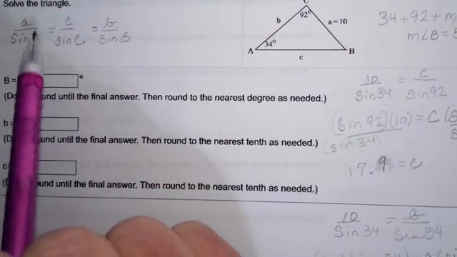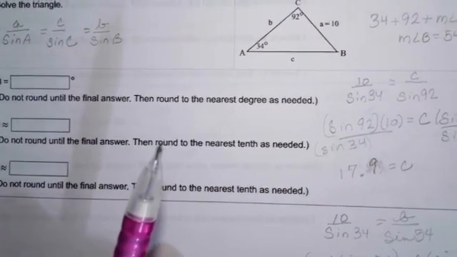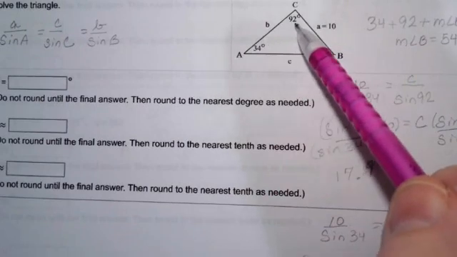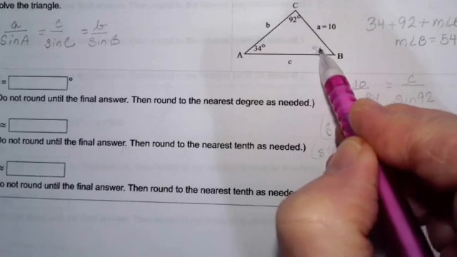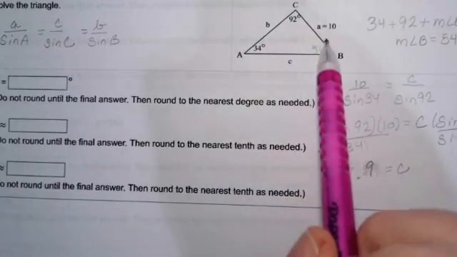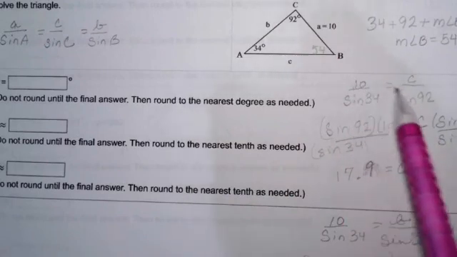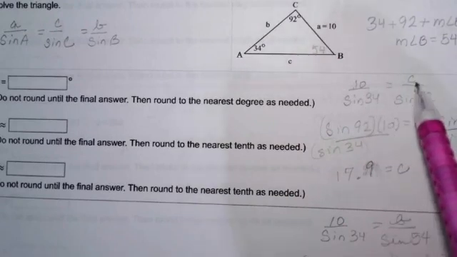So here's the law of sines. a over sine A equals c over sine C equals b over sine B. Here's our picture. This is A, this is C. We can find angle B by the fact that we know a triangle has 180 degrees. And we know that side a is 10. So I set up my ratio, and I'm going to find side c first. So 10 over sine of 34 equals c over sine of 92.